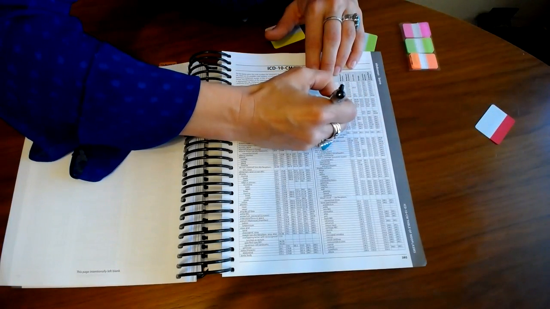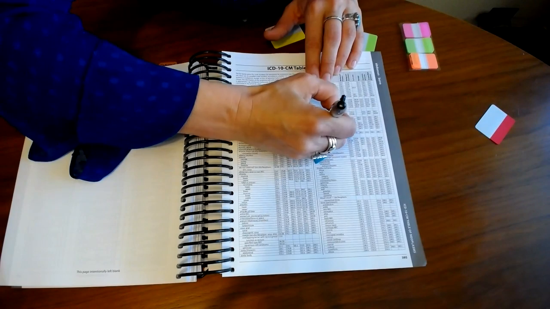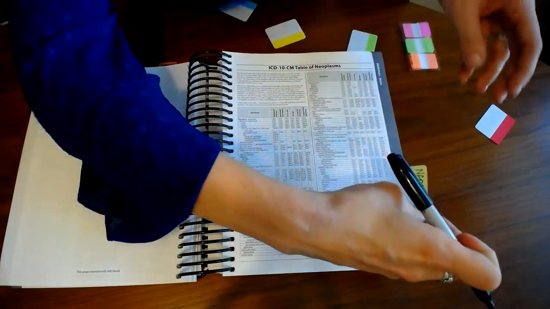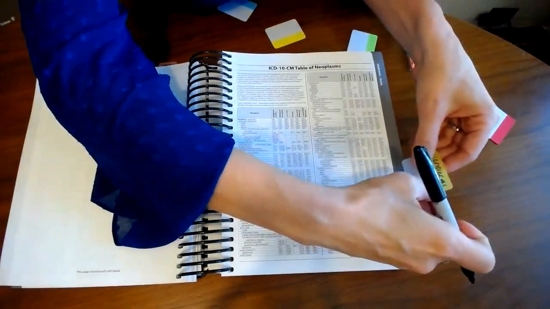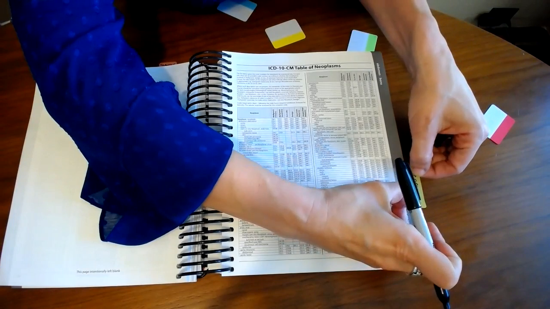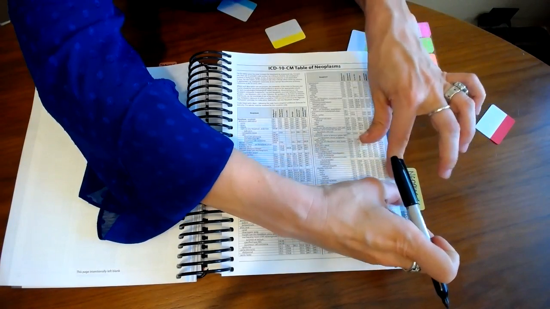Neoplasms can be malignant primary, malignant secondary, benign, uncertain, unspecified.